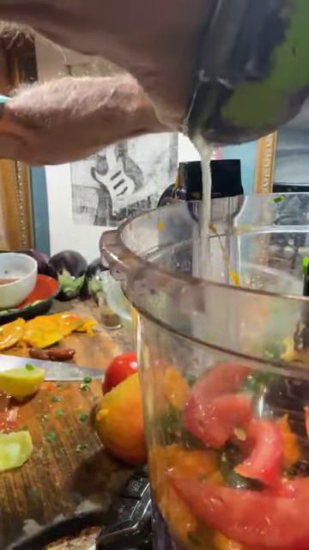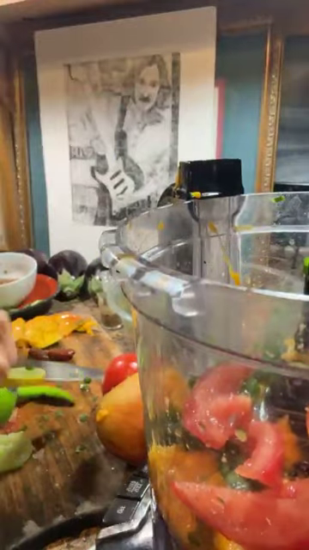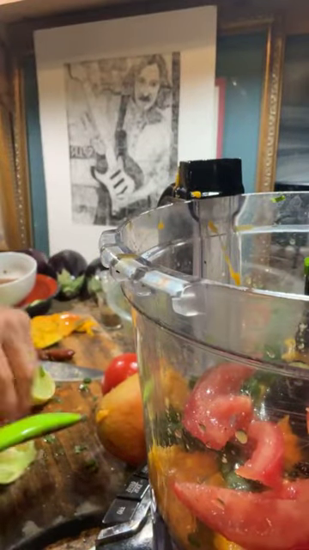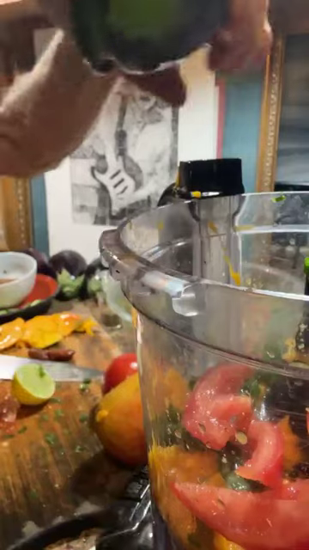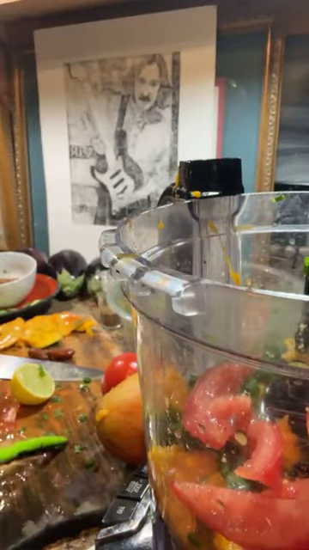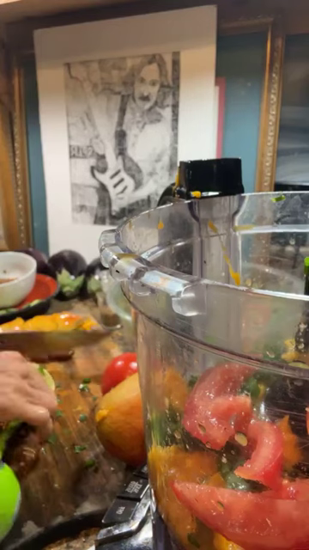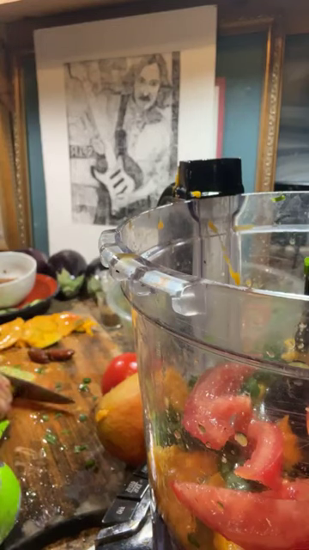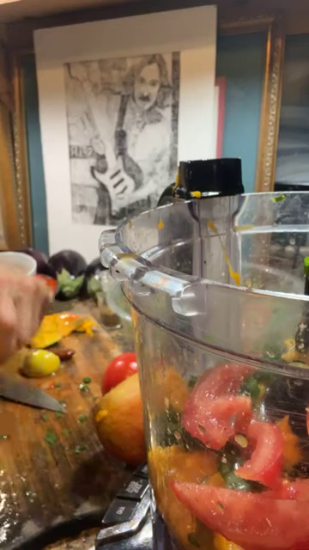So we're getting a lot of juice out of that. We may have to put some water in this. We shall see. One big fat Tahitian lime. That was just half, right? And here comes the other half.